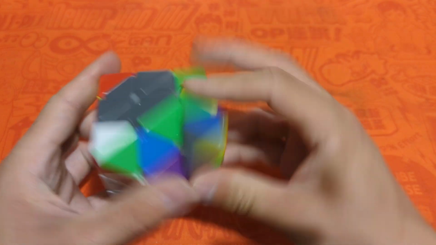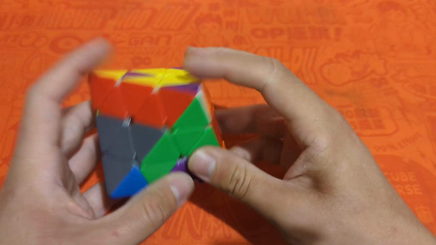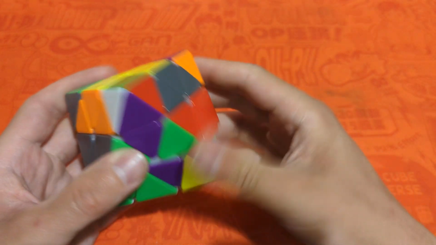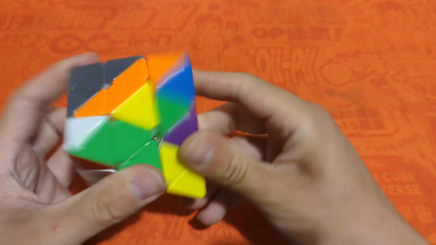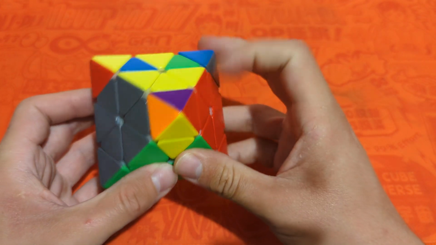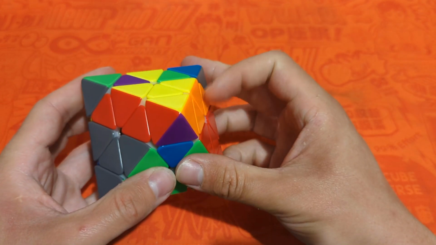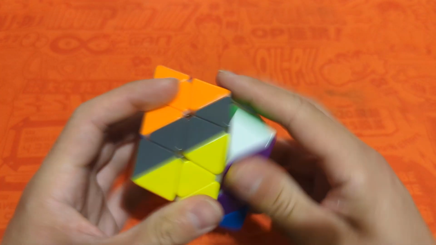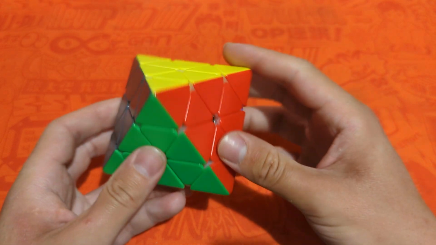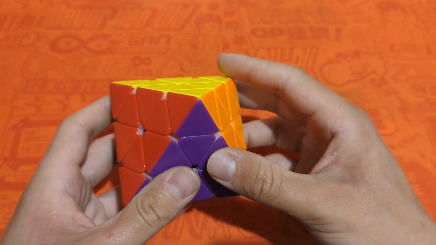We can use this green, and then this purple, and then this purple will go to the back, one sledge. OLP, and another good TCP. A lot of good TCPs today.